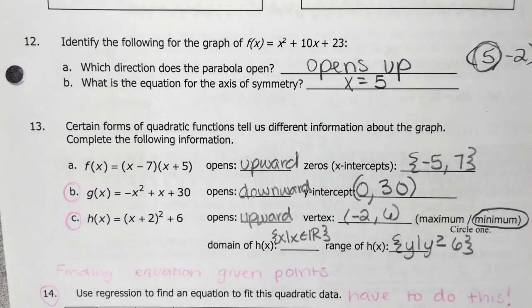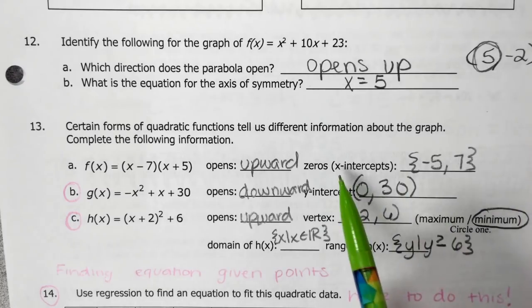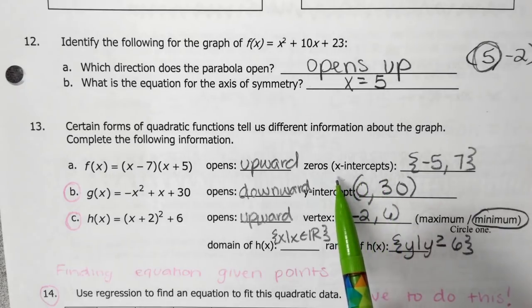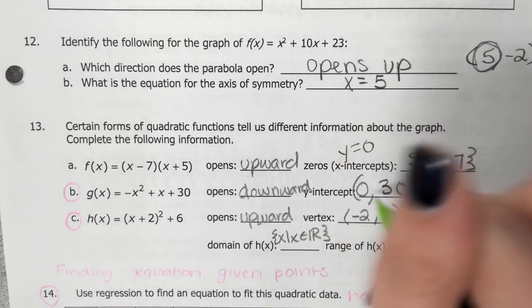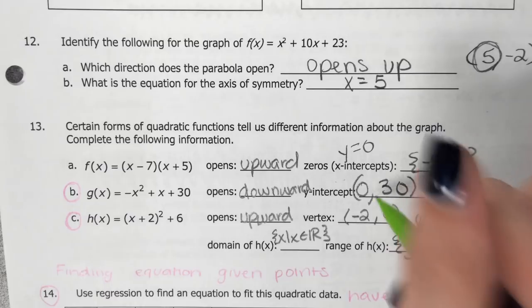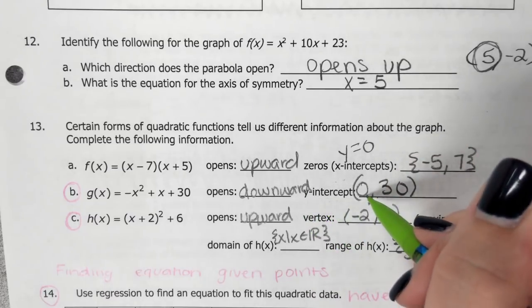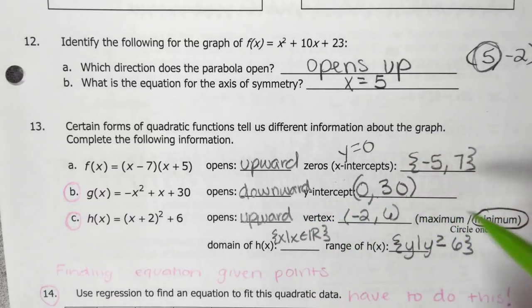So here are the answers. Go ahead and take a look and check. Remember, zeros just mean where it crosses your x-axis. So if you're looking at your table, you're looking at where y equals 0. X-intercept means that y is 0. Or sorry, y-intercept. Y-intercept means that x is 0. So it's really like that point in the table if you were to clear your calculator, the very first thing you see.